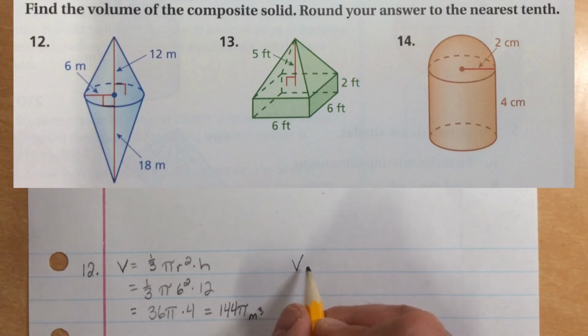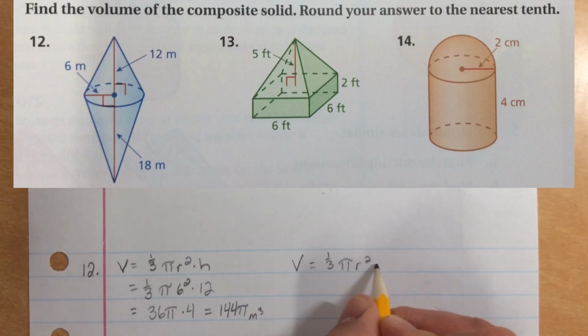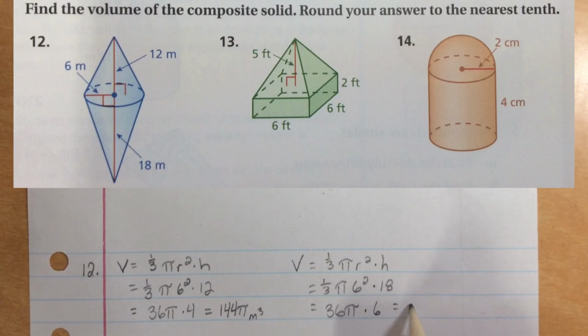And then the bottom one is still 1/3 pi r squared times height. The radius here is still 6, but this time the height is 18. 6 squared is still 36, so 36 pi. And now 1/3 of 18 is 6. So 36 times 6 is 216 pi meters cubed.